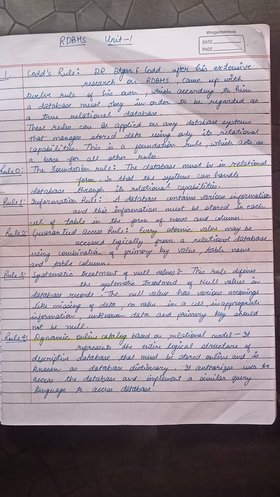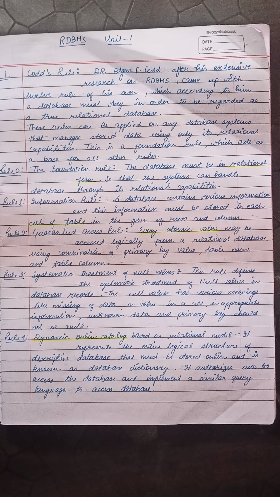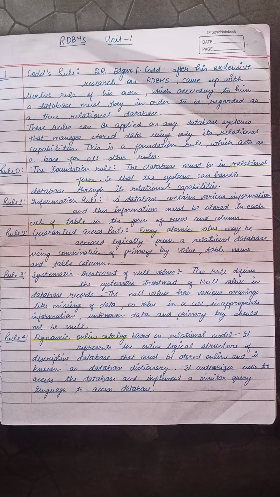So we are going to discuss rule 0, the foundation rule. It says the database must be in relational form. So what is a relational form? We must know about that. A relational form can be defined as storing the data in the database in the form of tables. So how can you store the data in the form of a table? There should be a table in the database, that is a set of rows and columns, in which in each cell you store the data. Okay, so that is the relational form.